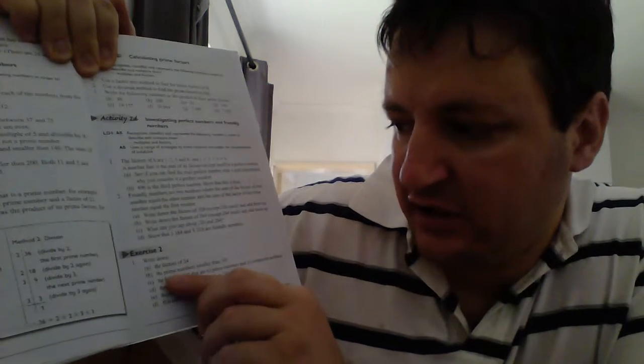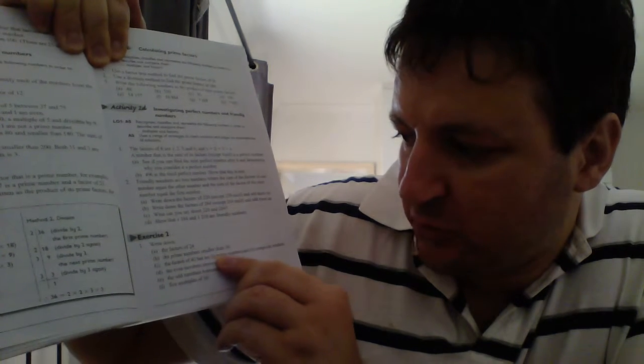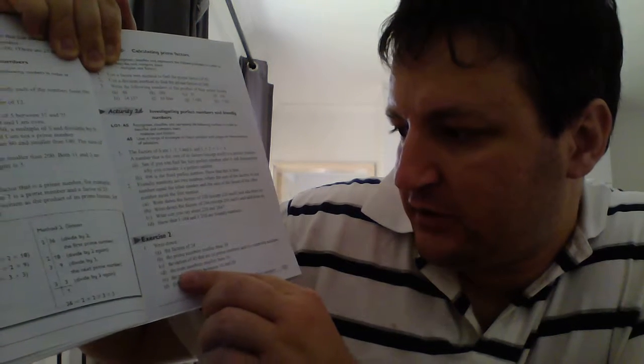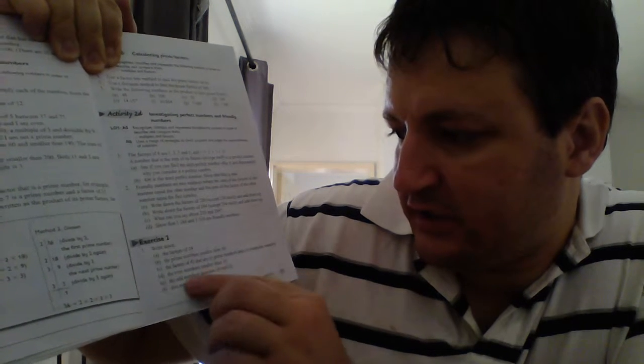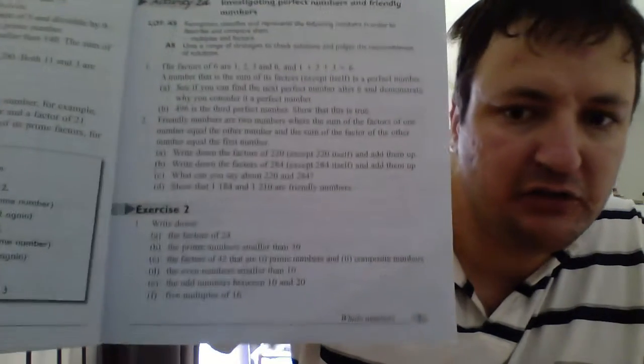Now, I want you to look at exercise 2. I'm going to give you some time to write down all the questions. The first question is the factors of 24. Write down the prime numbers smaller than 30. The factors of 42 that are prime numbers and composite numbers. The even numbers smaller than 10. The odd numbers between 10 and 20. 5 multiples of 16. So I'm going to give you some time to write that down.